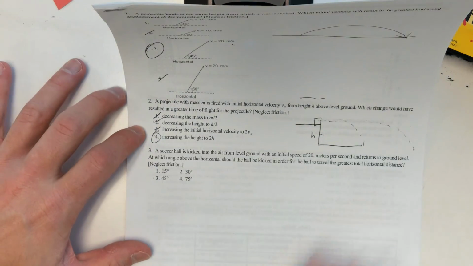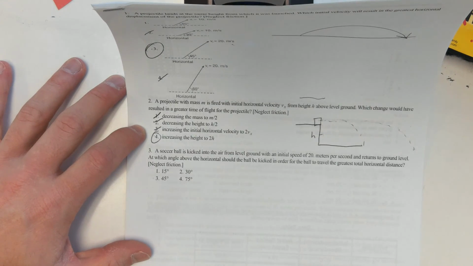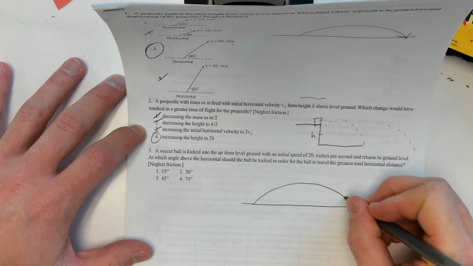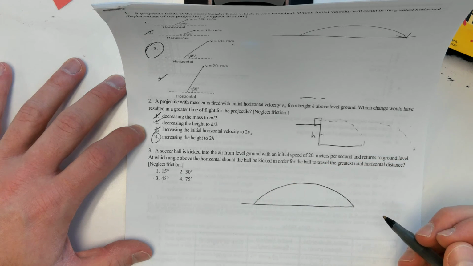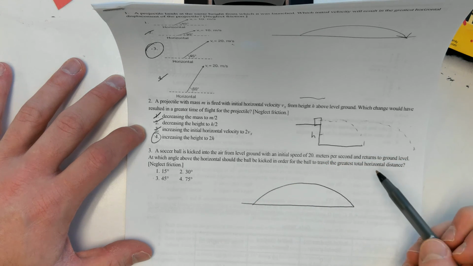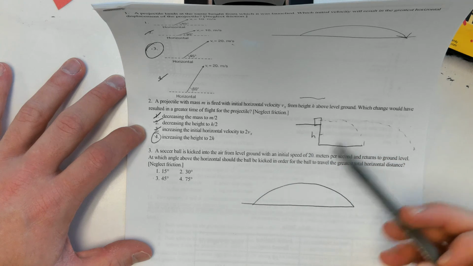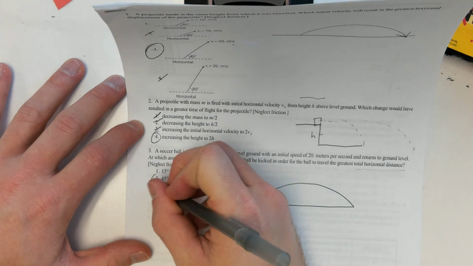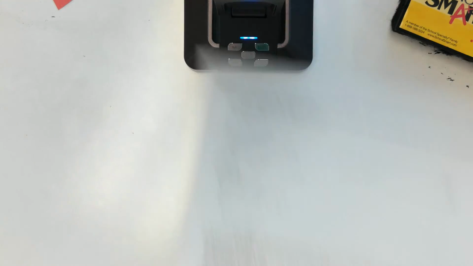Question 3. A soccer ball is kicked into the air with an initial speed of 20 meters per second and returns to level ground. Okay, so this one, kick in the air, comes back down. Which angle should the ball be kicked in order to travel the greatest horizontal distance? Here we go. Choice 3, 45 degrees. Easy. Simulations showing us that. Question 4.